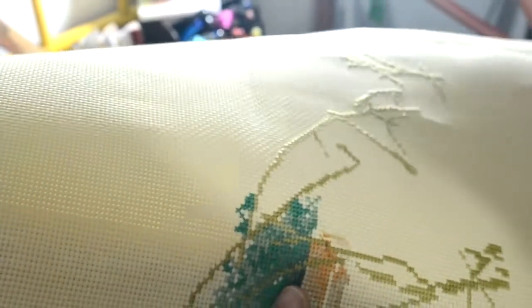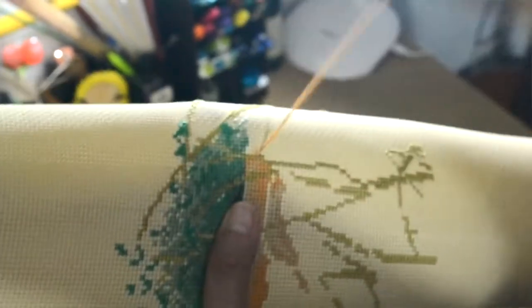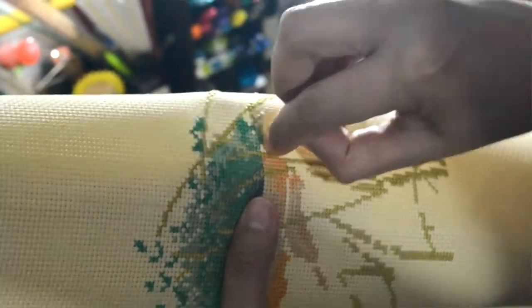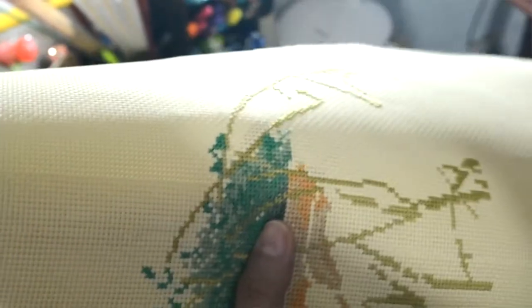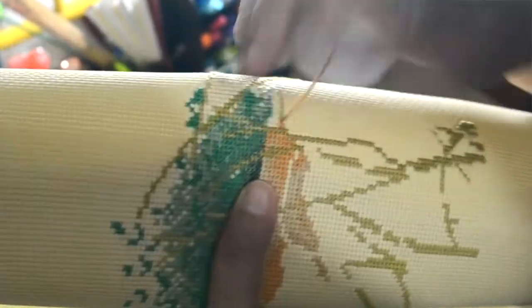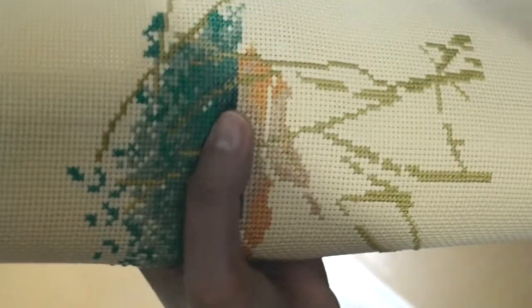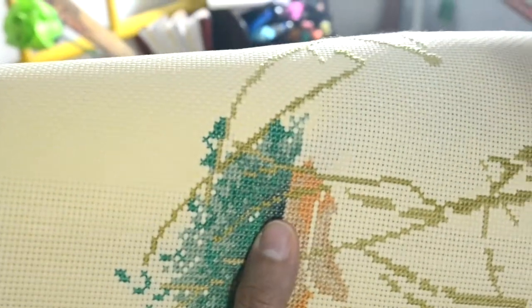In that way, I will not repeatedly cut my thread and start with another color. So I finish the entire 6 strands of thread and start with another set, probably of the same pattern or same symbol, or I can also opt to jump to another symbol.